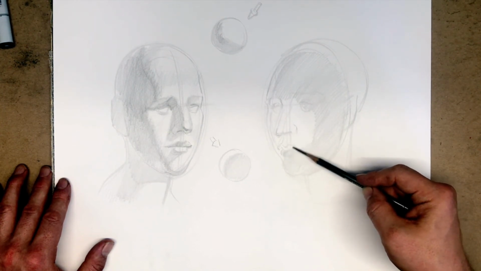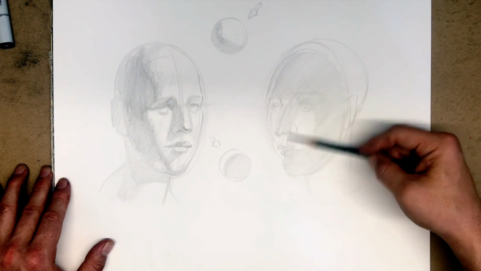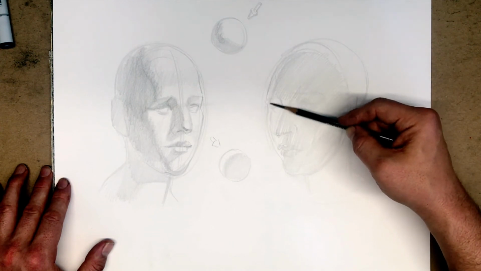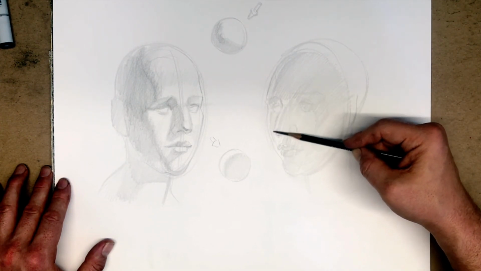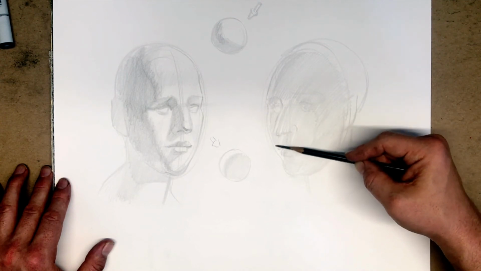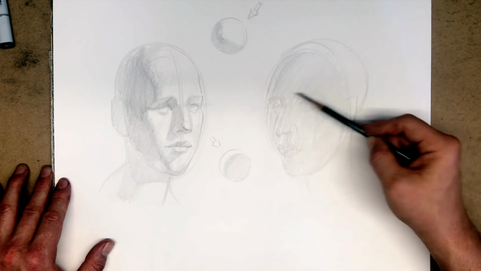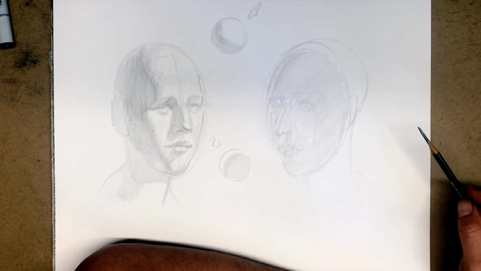Thinking about where to leave our light spots. Like this. Okay, that's going to be step one. Now let's find our core shadows.